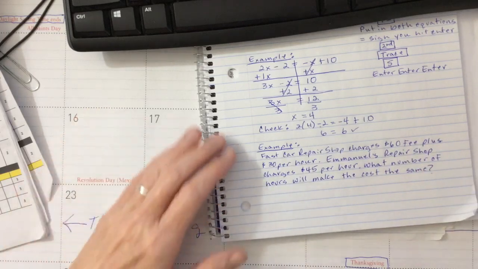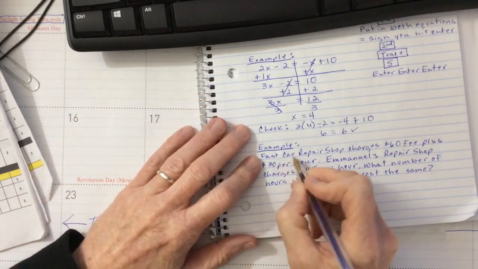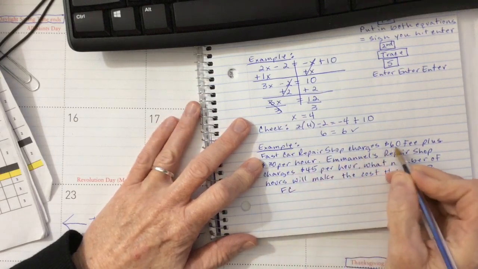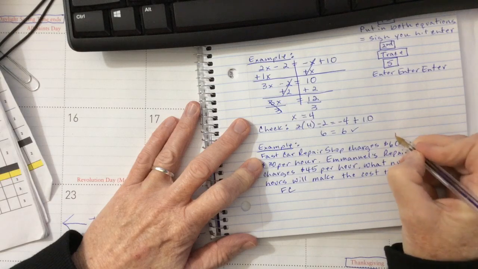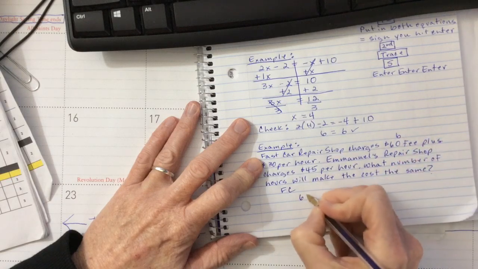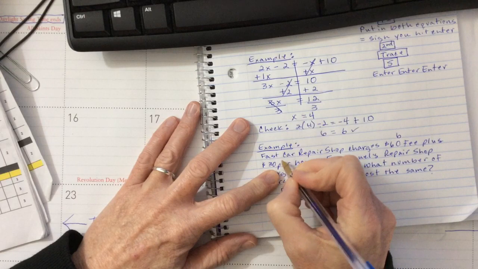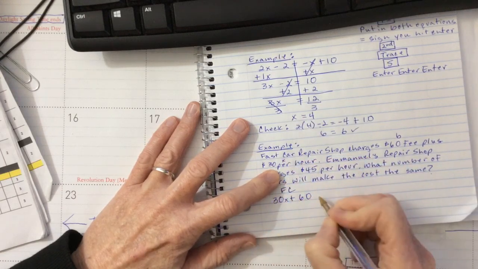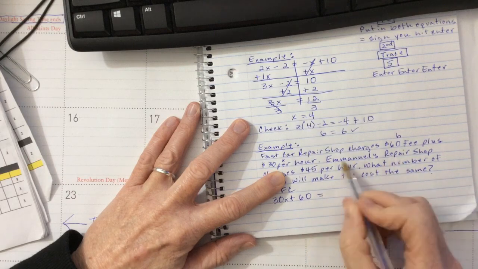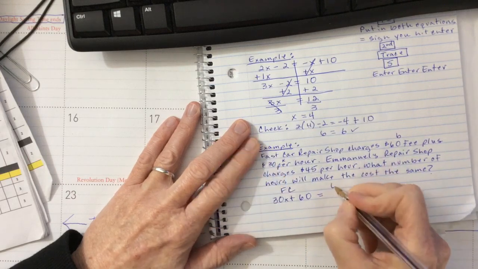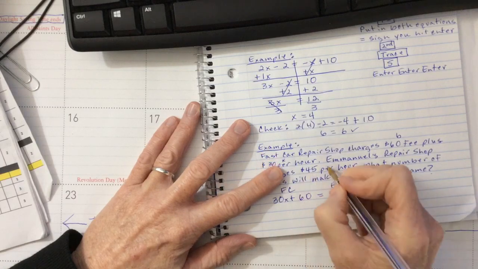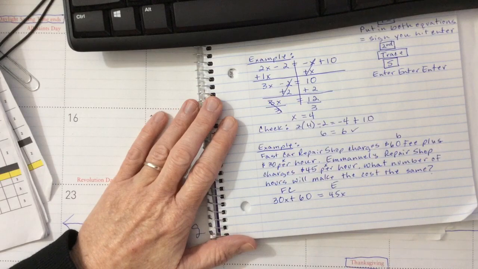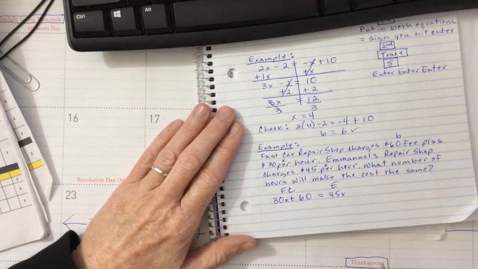Okay, so first we need to write our equation. So we have Fast Car, I'll put FC here. They charge a $60 fee, so that's our y-intercept, that's our b, plus 30 per hour. There's our x. So 30x plus $60 equals, Emmanuel, I'll put E here, charges only 45, here's our x, per hour. So 45x. Now we just need to solve.